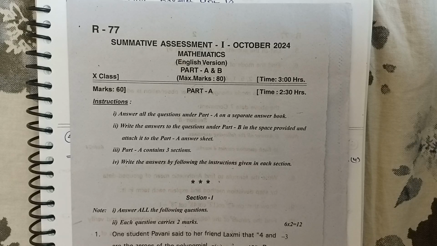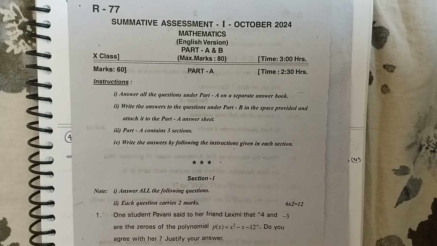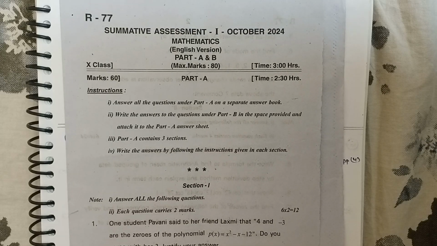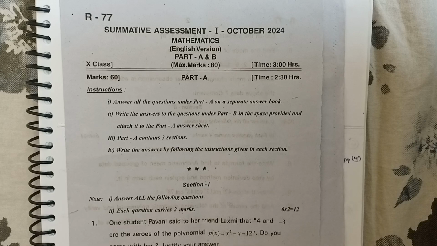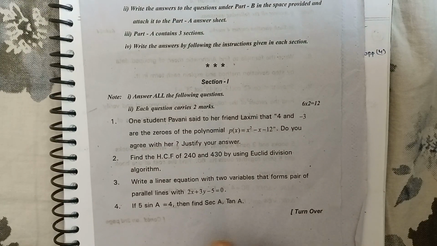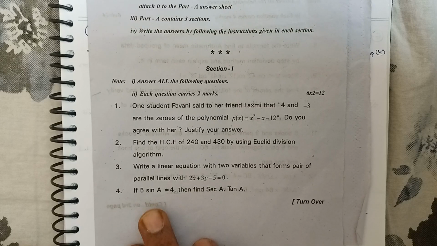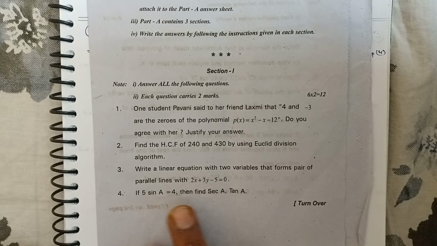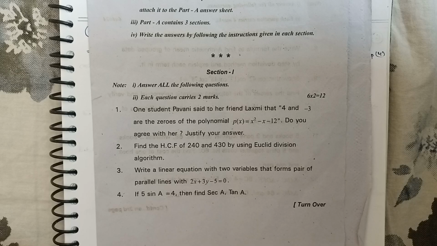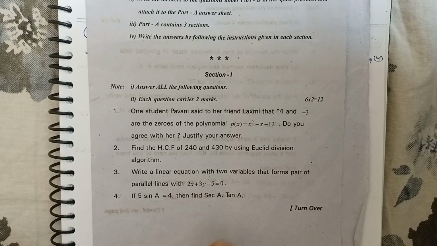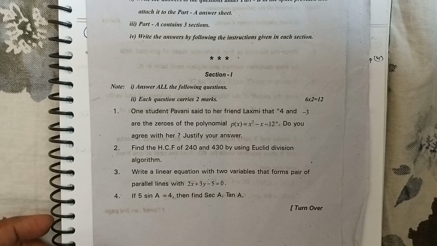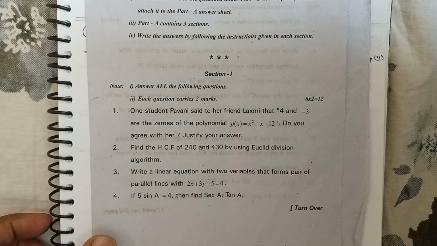Today in this video, we are going to cover the remaining sums of the assessment test conducted last month for class 10th. So, fourth question, guys: if 5 sin A equals 4, then find sec A tan A. If 5 sin A equals 4, then find sec A tan A. How can we solve it? Let's start.